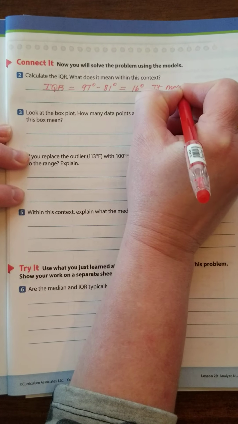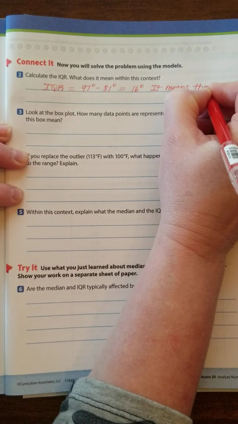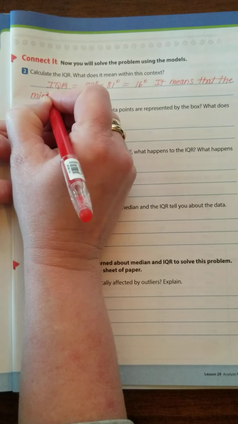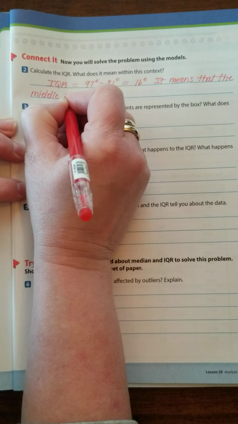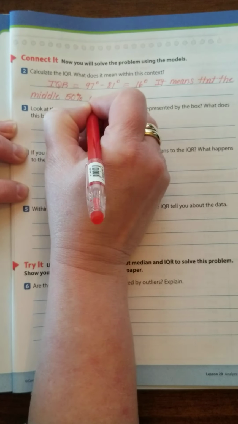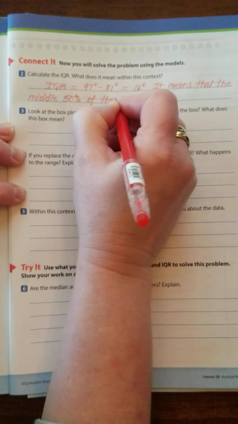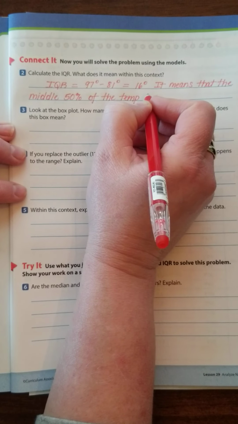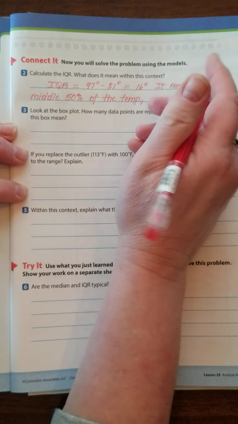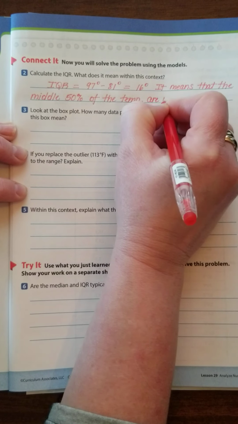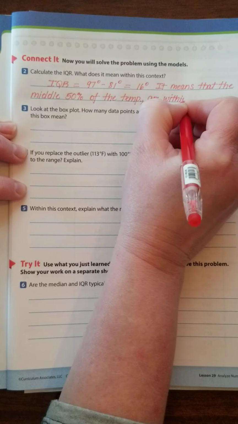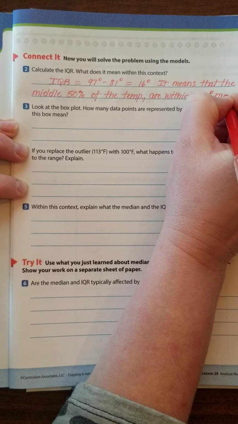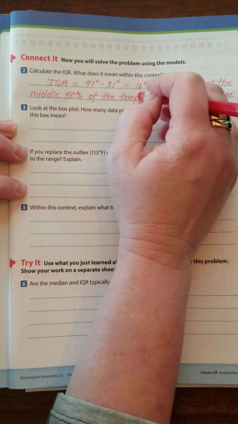It means that the middle 50% of the temperatures, and you can abbreviate temperatures, are within a 16 degree range. All right. Make sure you get that down or something like it pretty close, and let's move on to the next one.